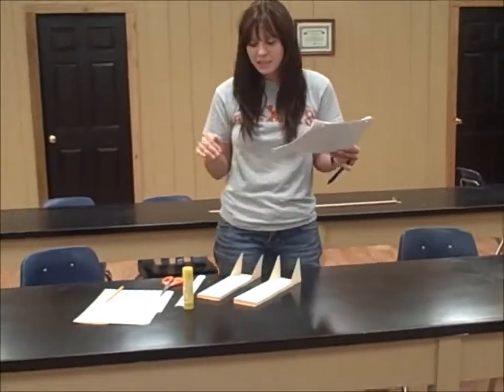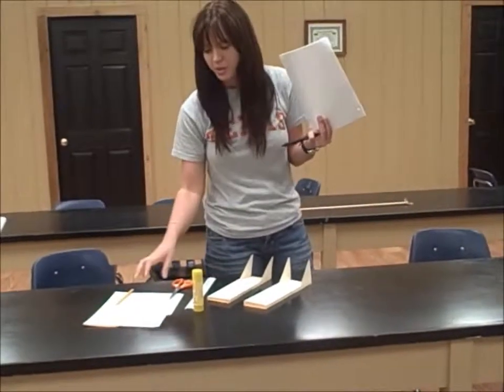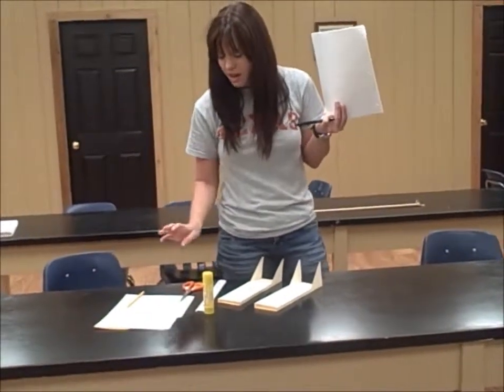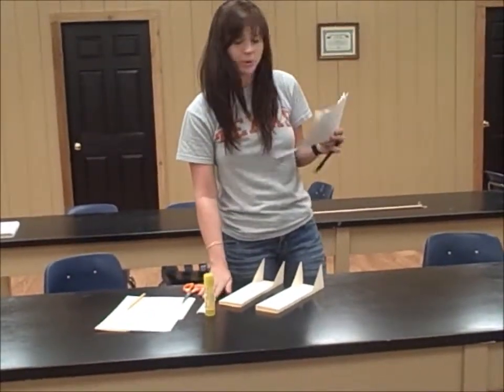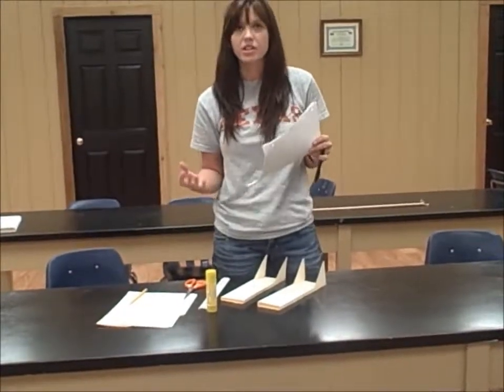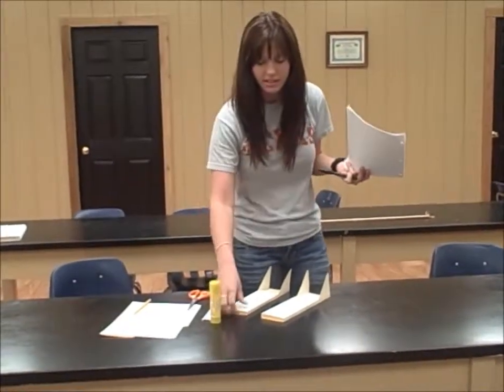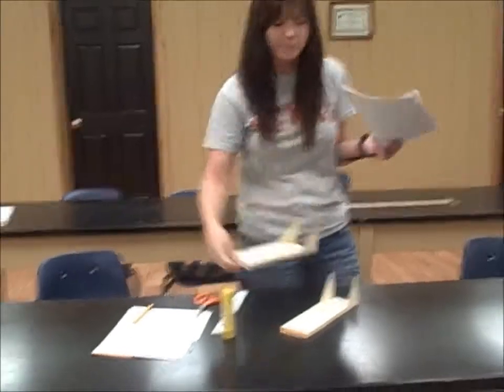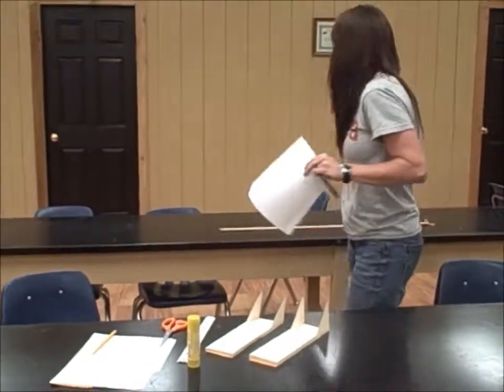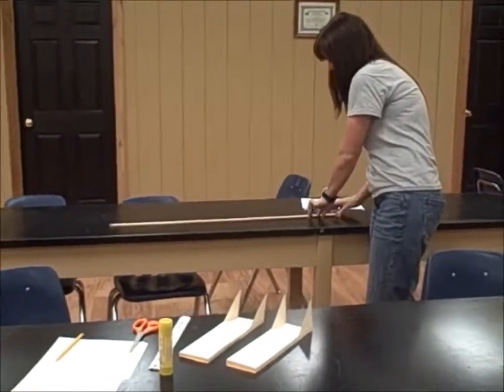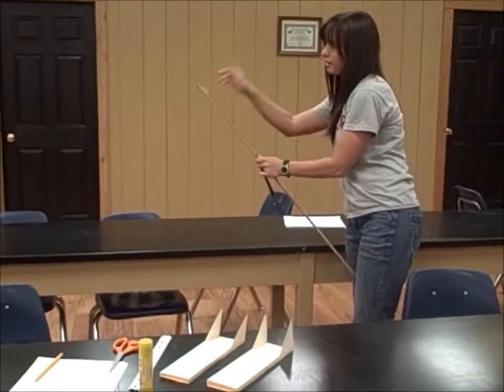Okay, the next experiment we did were these skimmers. We just used cardstock paper, glue, scissors, and a ruler here and a pencil. We followed directions. We had to accurately measure it to get the little skimmer here. Once we got it built, we put it on our little launching device here. It's got a little rubber band. Just pulled it back and sent it.